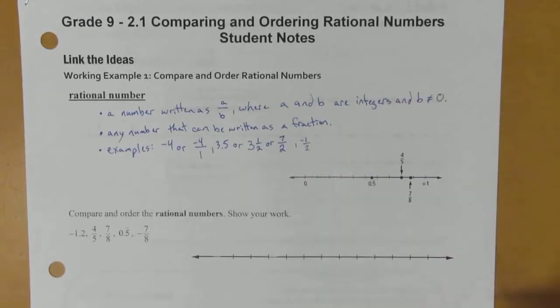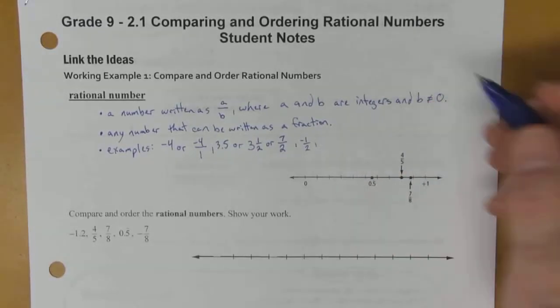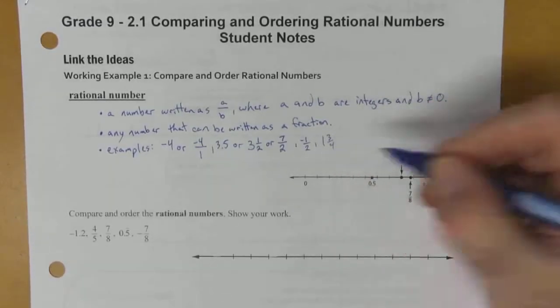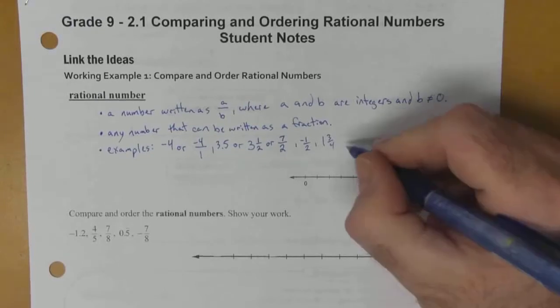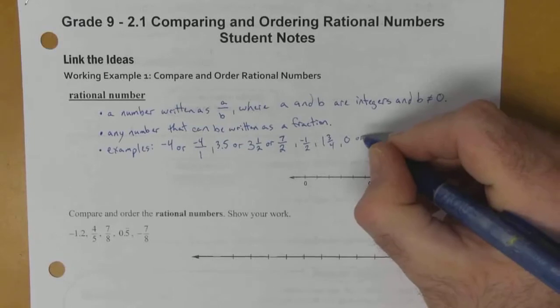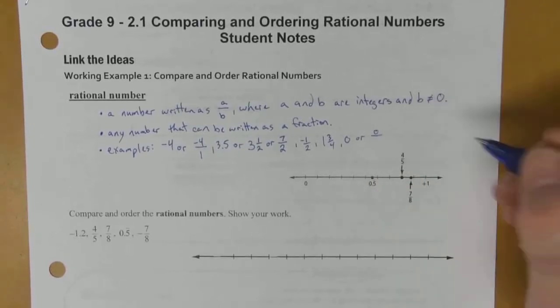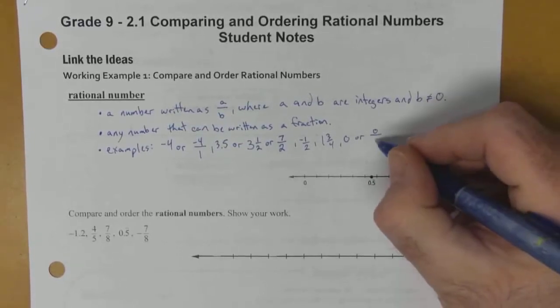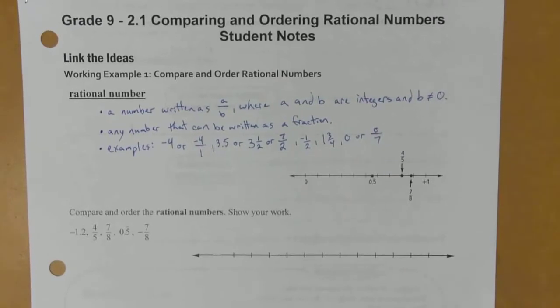Fractions themselves, positive or negative, like -1/2, 1 3/4, these are all rational numbers. Even the number 0 is a rational number because it can be written in fraction form, well, 0 over any kind of denominator. 0 over 7, for example, works.